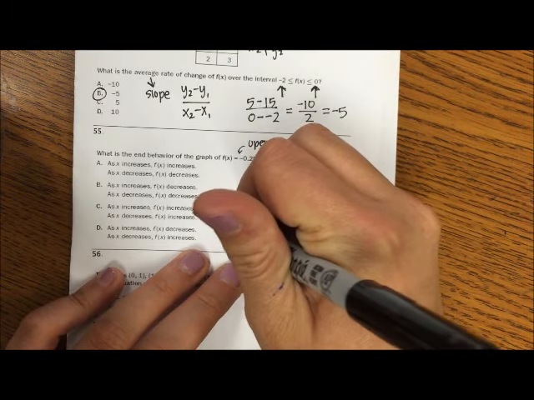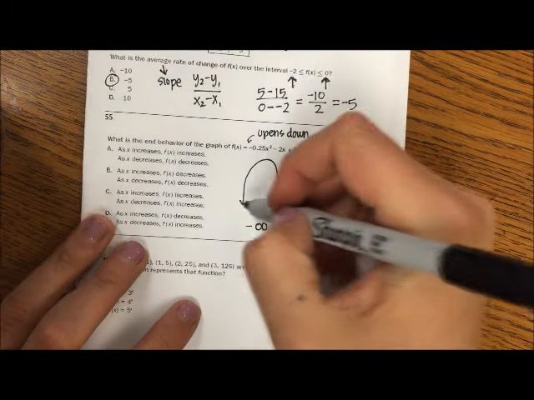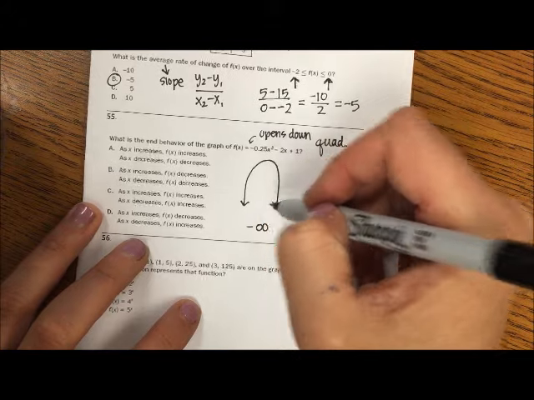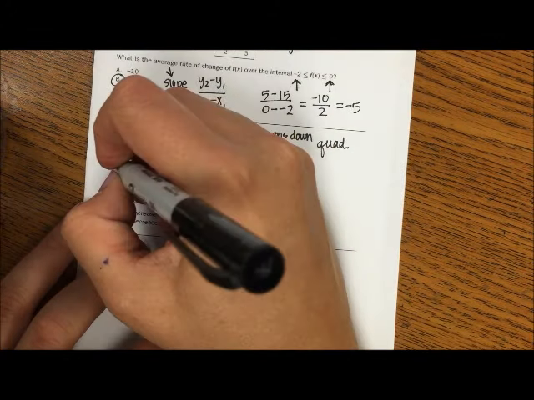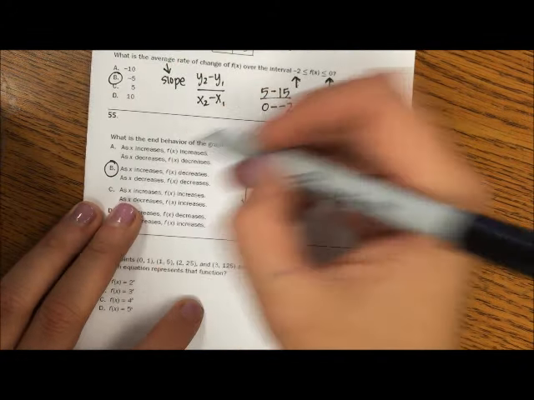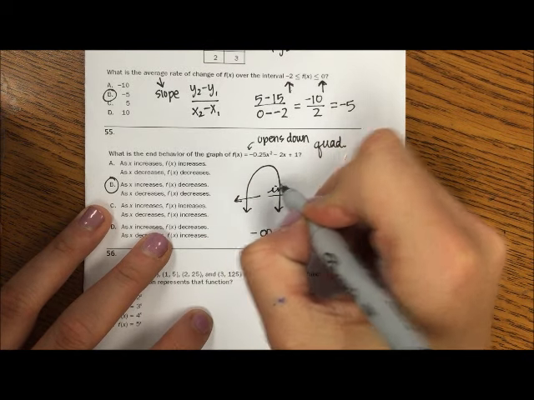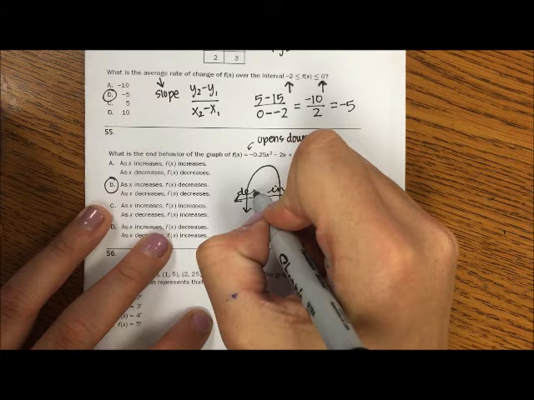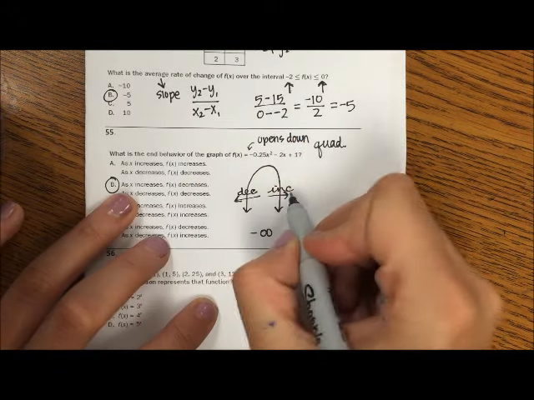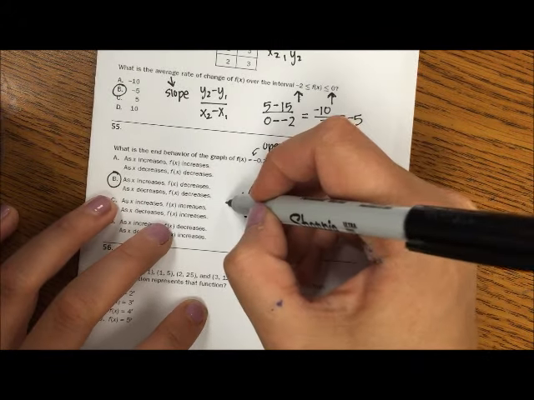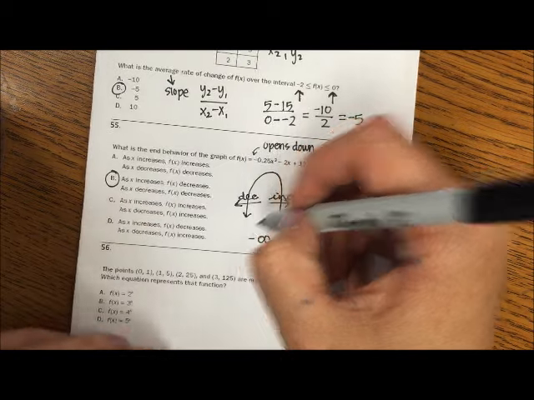They're going to negative infinity, so they're both decreasing. Given that, B would be my option, because as x increases, this goes down, and as x decreases, this goes down.